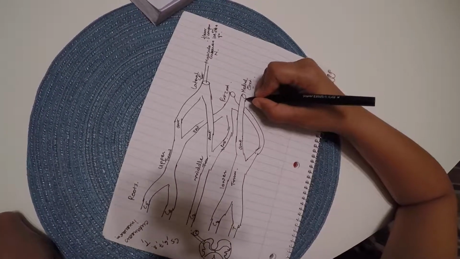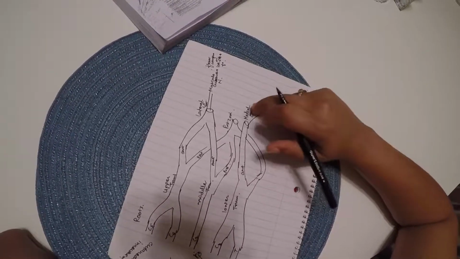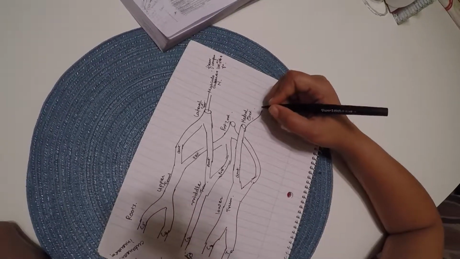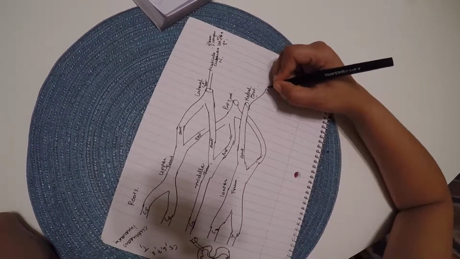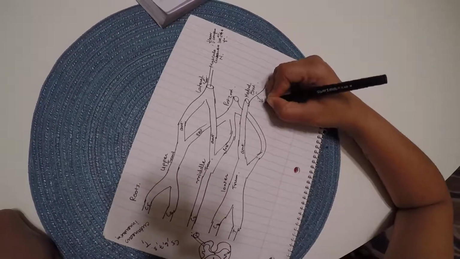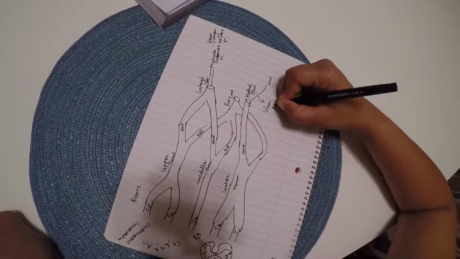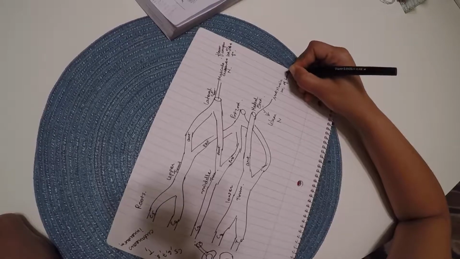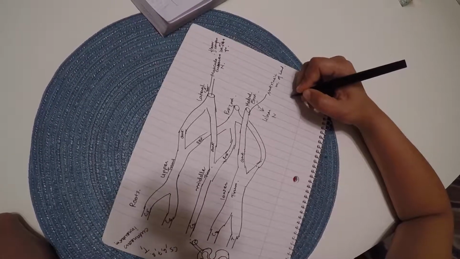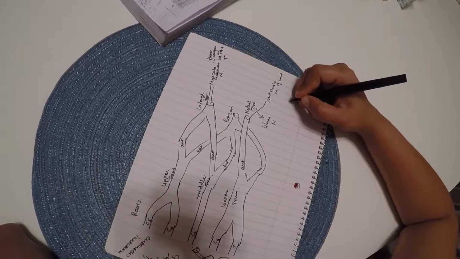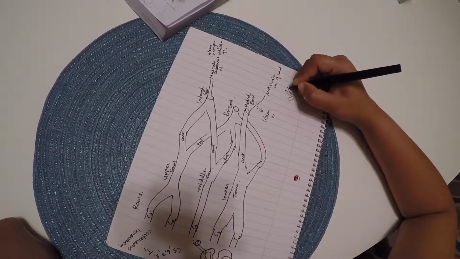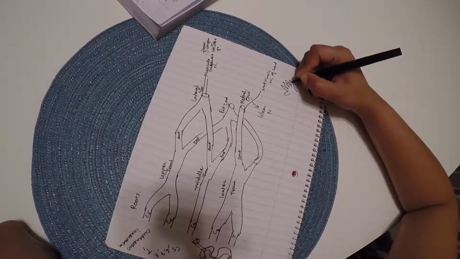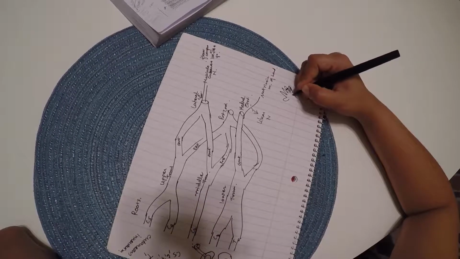Now comes the ulnar nerve. The ulnar nerve is formed from the medial cord. It innervates the intrinsic muscles of the hand. It supplies the 1.5 digits, that is, the little finger and half of the ring finger.